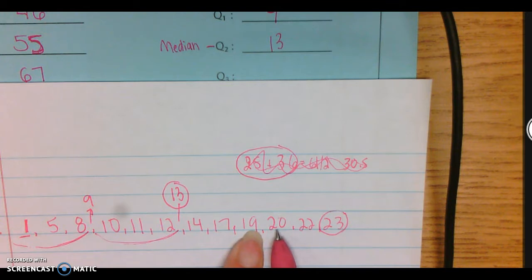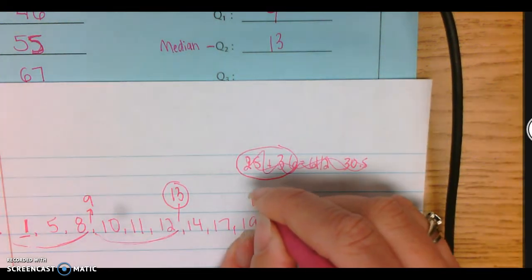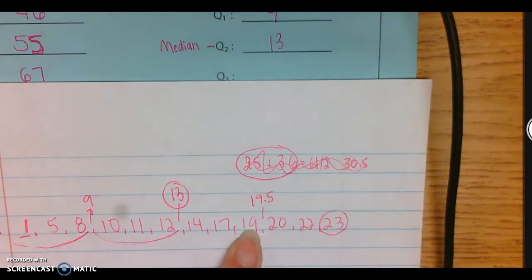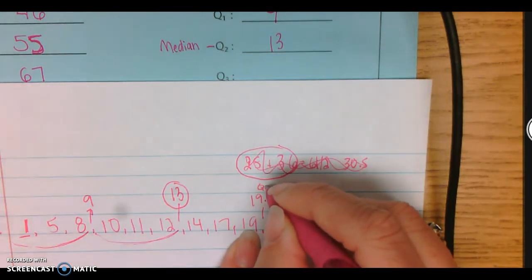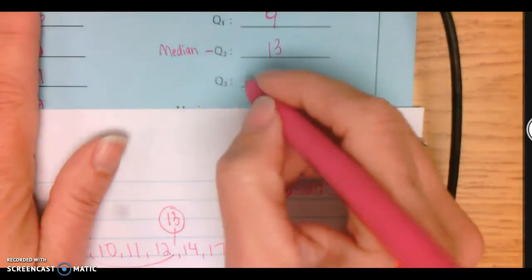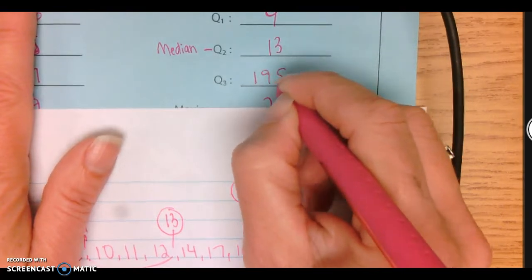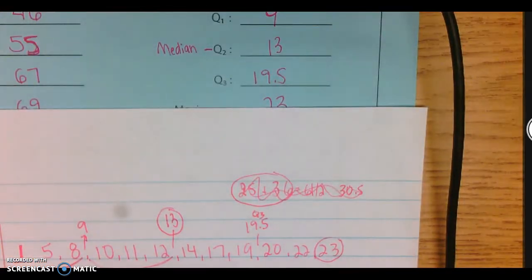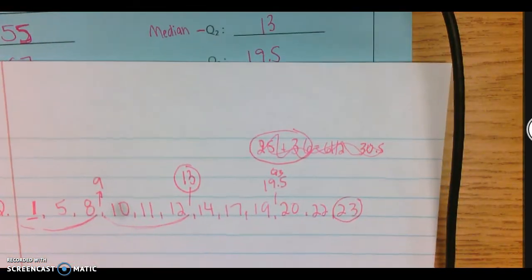Again, that one's easy for me to know what's halfway between, but if it's not, I would add those two together and divide by 2. But halfway between 19 and 20 on a number line would be 19.5. So my quartile 3 is 19.5.